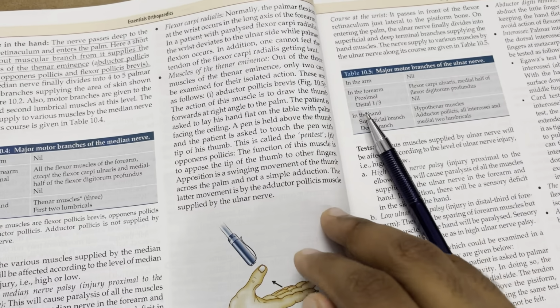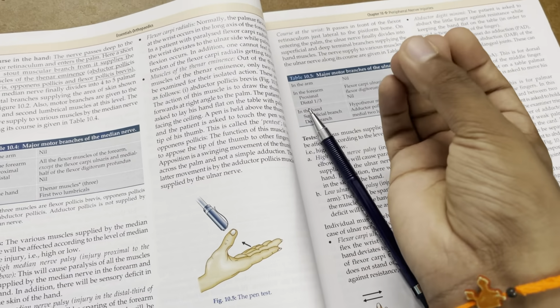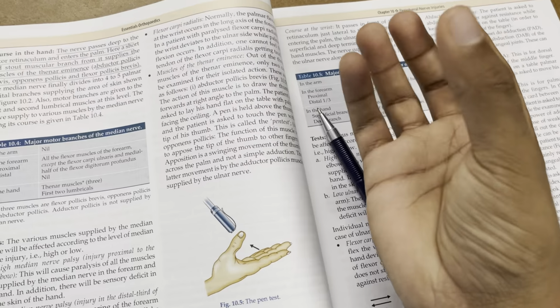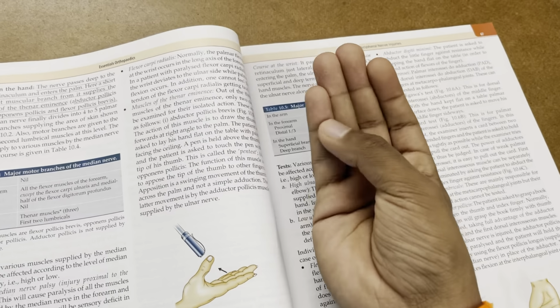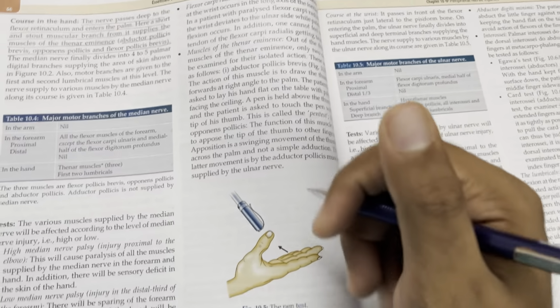And then for the opponens pollicis, you try to oppose. It is a swinging movement wherein the thumb touches other fingers. It is not adduction, it is a swinging movement. So you can touch opponens pollicis.